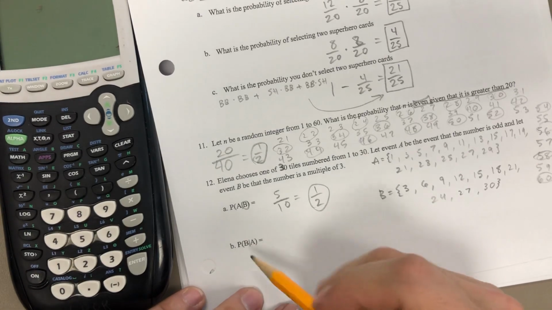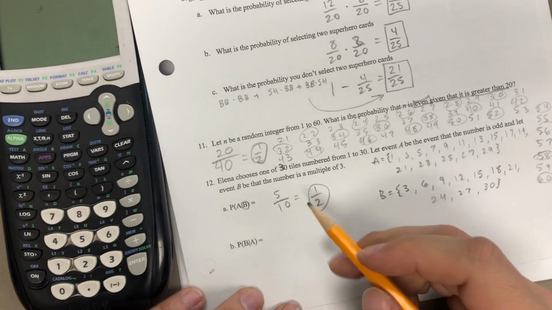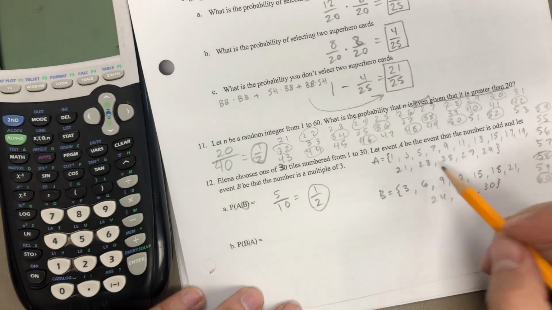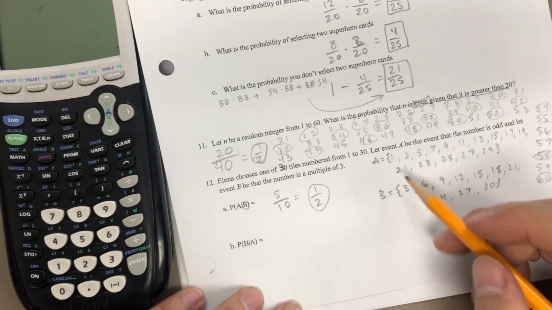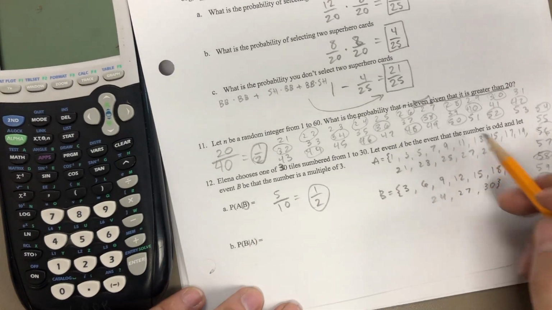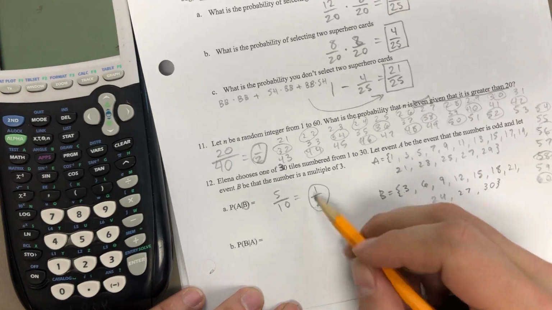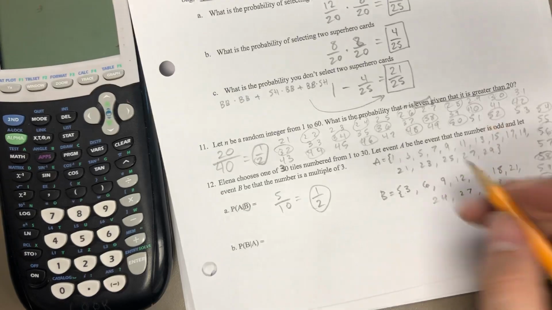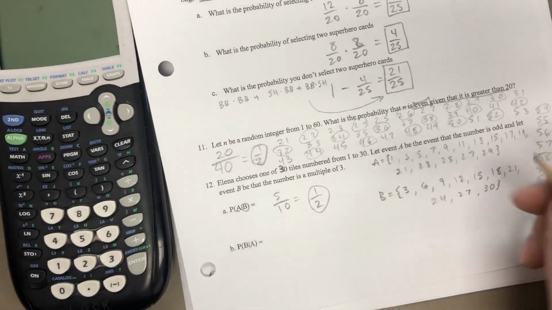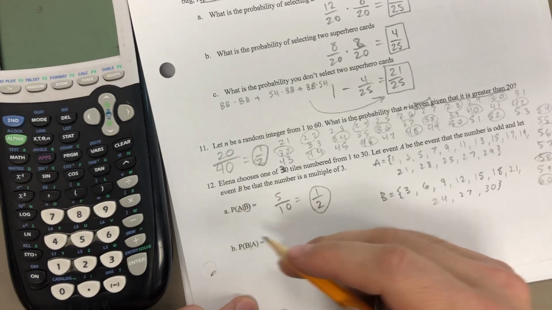Now what's the probability of getting B, which is a number that's a multiple of 3, given that it's A, an even number? Or I'm sorry, an odd number. Whoa, wait, did I get that wrong? Odd number? Oh, shoot. Sorry about that. So A is that it's odd, so it'd be 1, 2, 3, 4, 5. So it's still 5 out of 10. So we're still good on the answer, but I just wanted to verify that it's the odds, not the evens. That's my bad. I just misread it. All right, so anyways, back to number 12B.